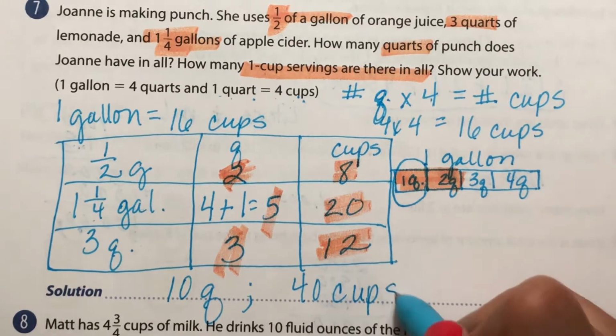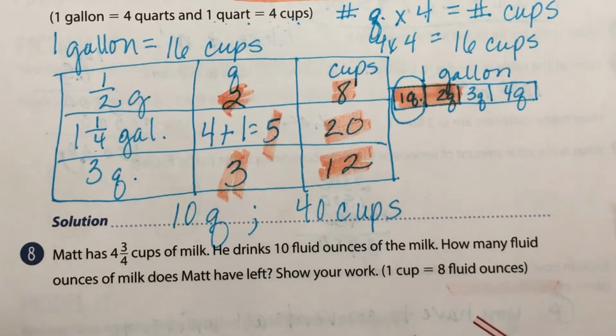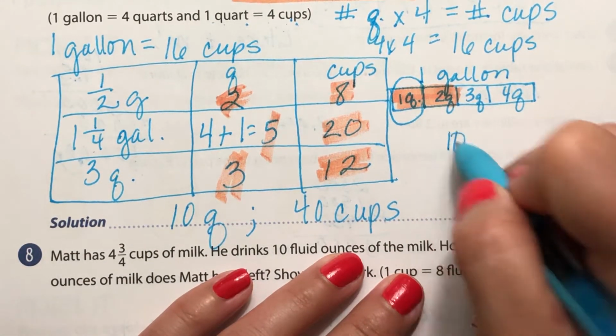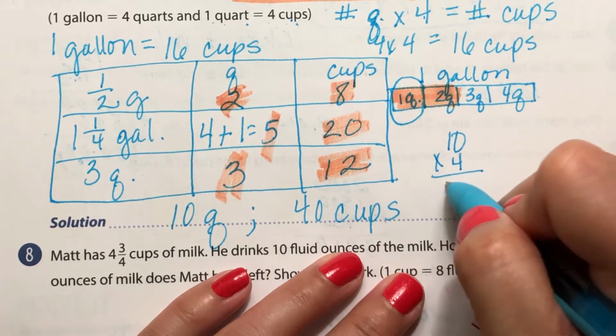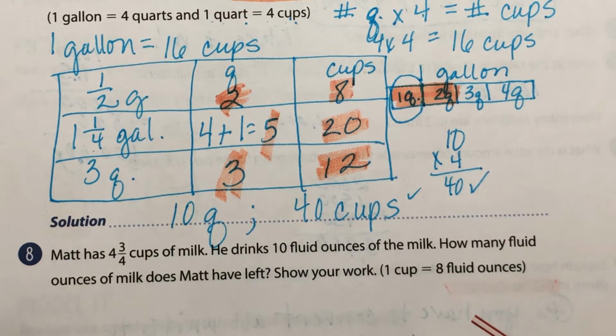And does that make sense? So when you're looking at your answer, is 10 quarts 40 cups? Well, if you go back to the equation, the number of quarts times 4, so is 10 times 4 40? And our answer is yes, therefore we know that this answer is accurate as well.